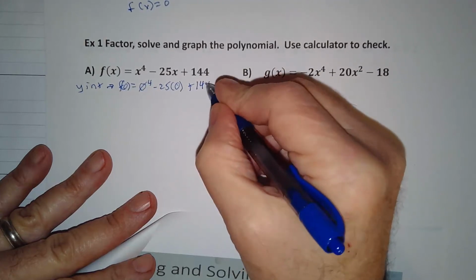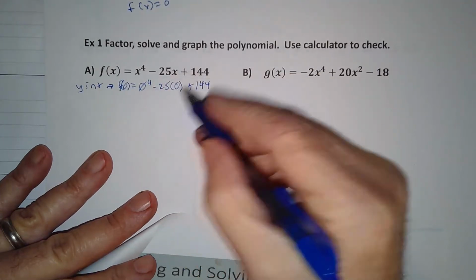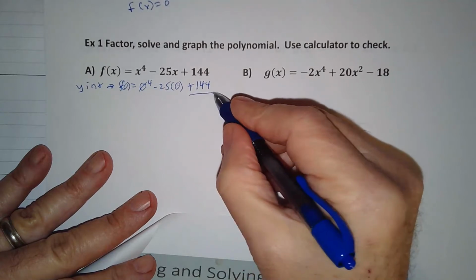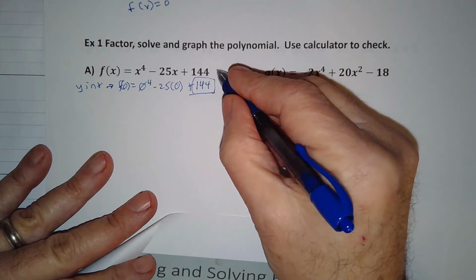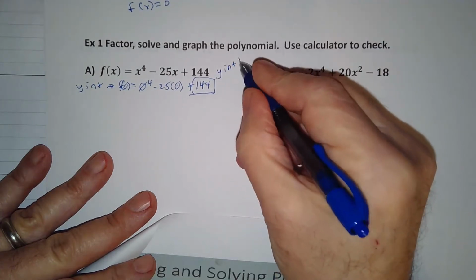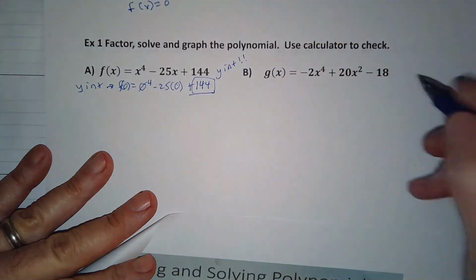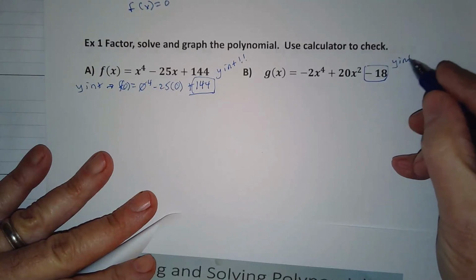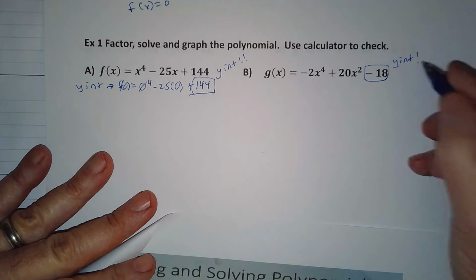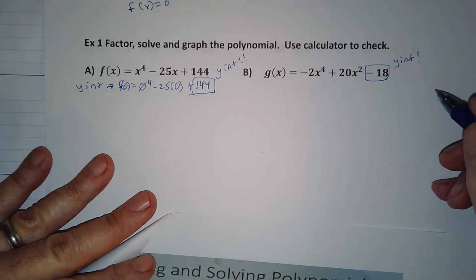And you can see from looking at this, if the first two terms are 0, you're just left with a 144 over here. This is your y-intercept, okay? Y-intercept, very important that you know that. Now, if that's the case, then you should know over here that this is also your y-intercept. The constant is your y-intercept, all right?